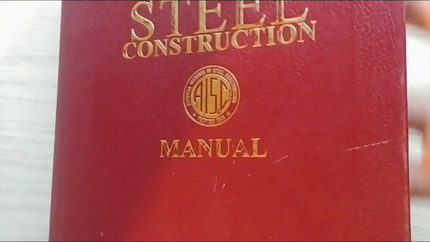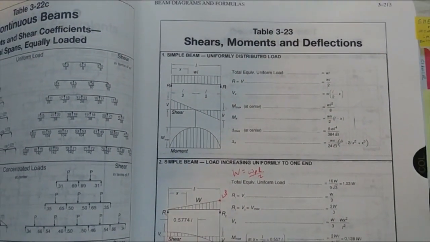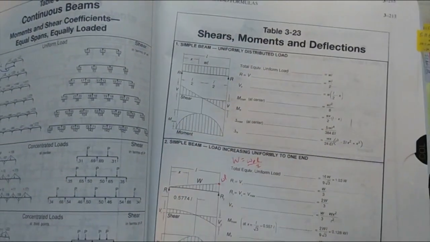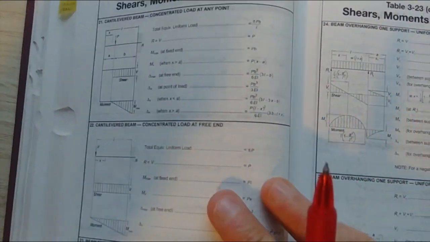We want to pop open to Table 3-23. These are our common shear, moment, and deflection equations for standard or common patterns of loads. And if we flip through here, believe it or not, you have cantilevered sections, simply supported sections, fixed conditions, and different loading patterns.